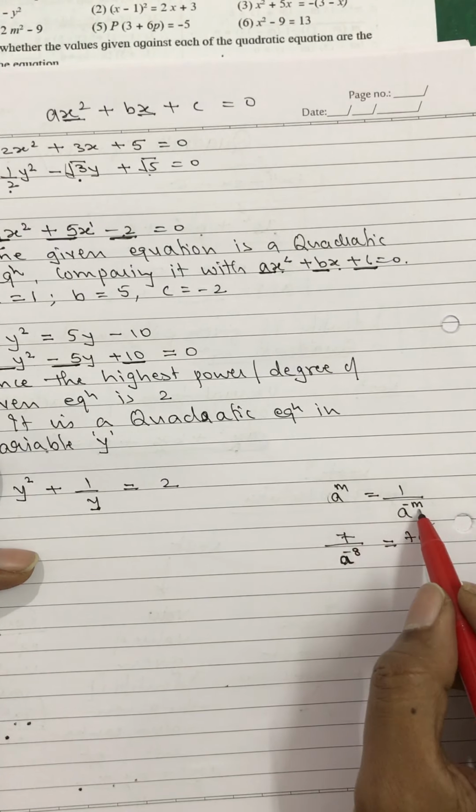Likewise here I will get y square plus, now if I change the place of the base and take it up, y raised to the power of -1 is equal to 2. Here you can see that the power of the second term y is negative, it is not a positive integer.